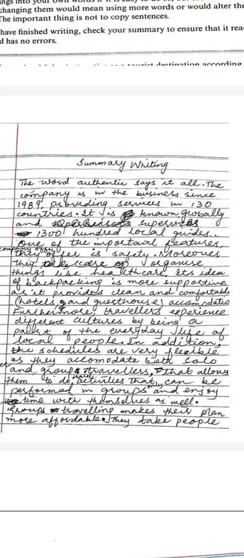It is known globally and supervises 1300 local guides. One of the important features they offer is safety. Moreover, here I have started the transition word. Moreover, they organize things like healthcare.